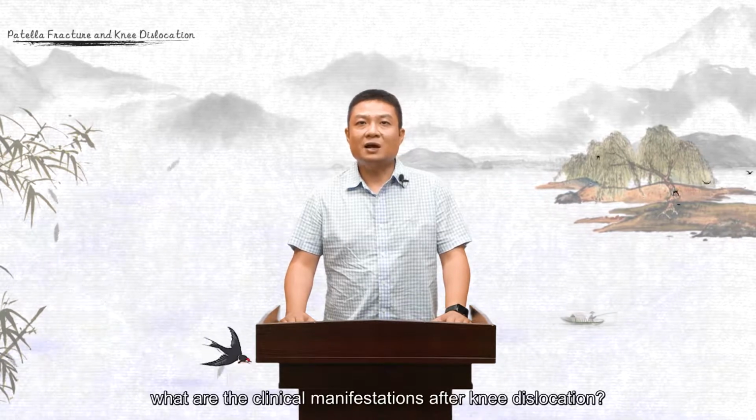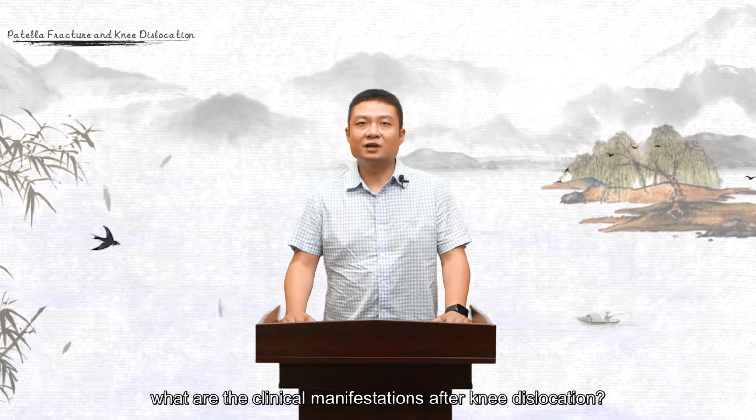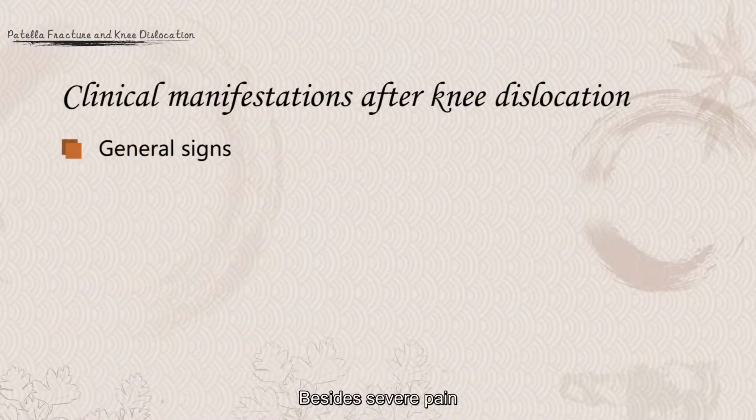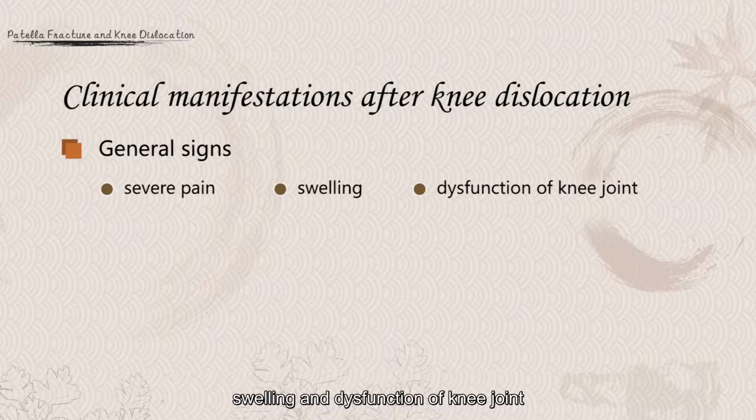So, what are the clinical manifestations after knee dislocation? Besides severe pain, swelling, and dysfunction of the knee joint, all of them have special signs of dislocation.